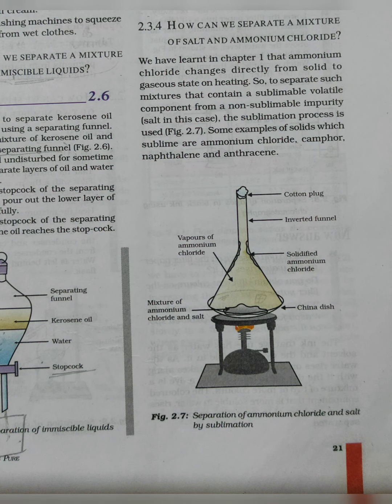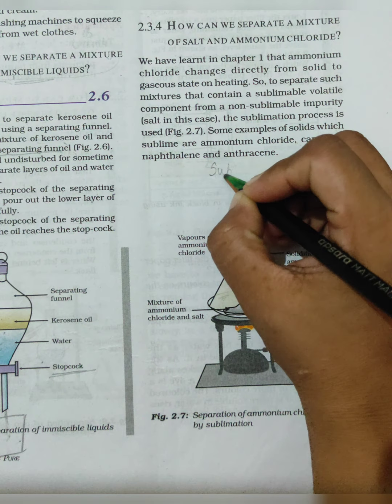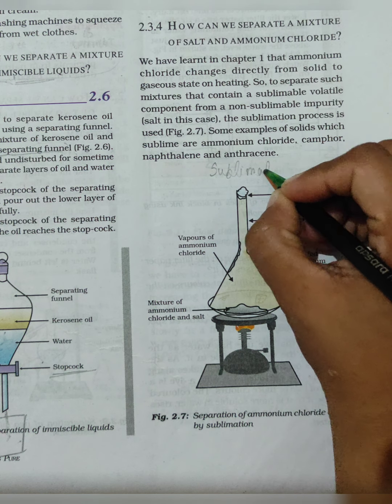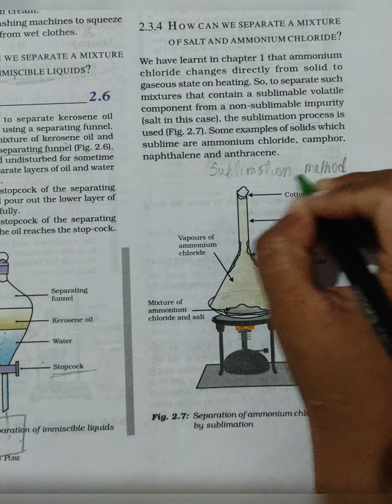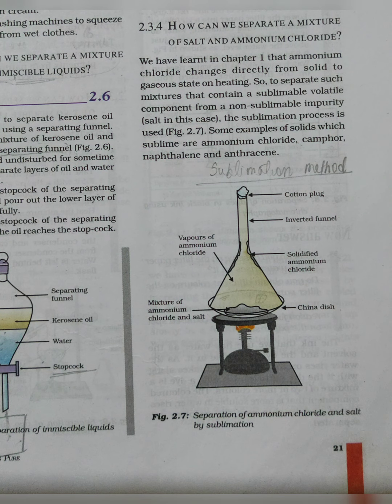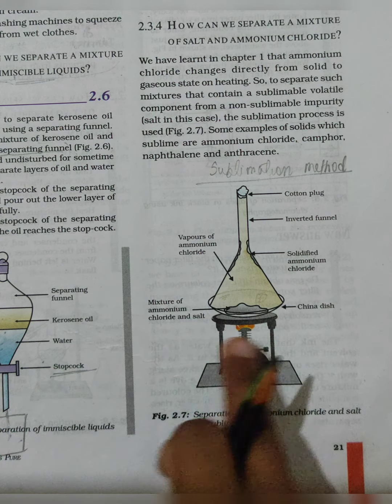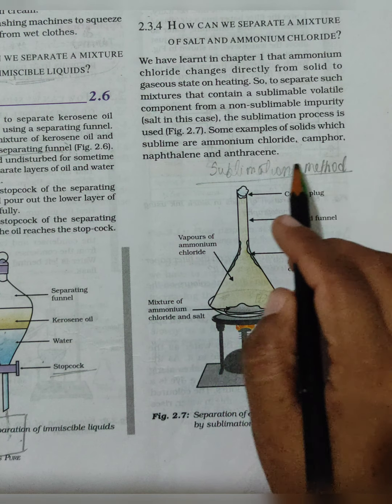Let us quickly see the next one, 2.3.4 on page 21. How can we separate a mixture of salt and ammonium chloride? In this process, we'll be using a method known as sublimation. The first one was evaporation, second centrifugation, third separating funnel. Here the fourth one is the sublimation method.